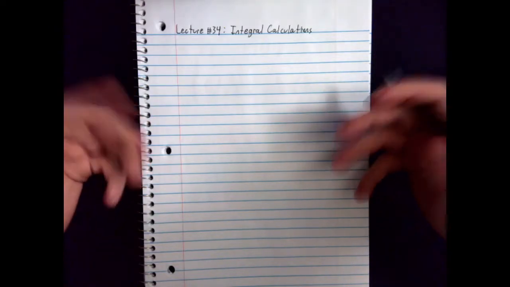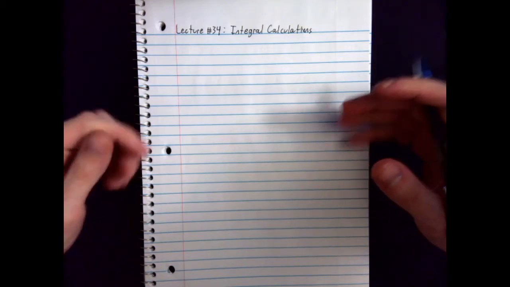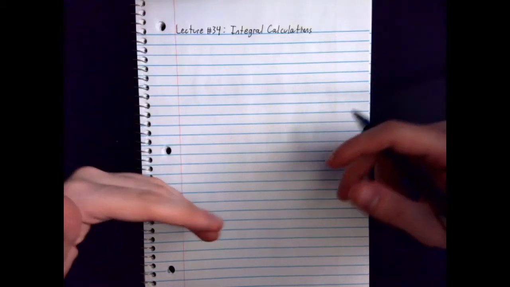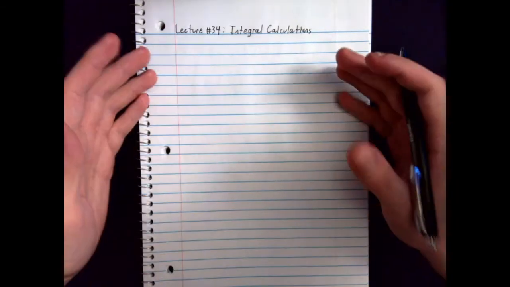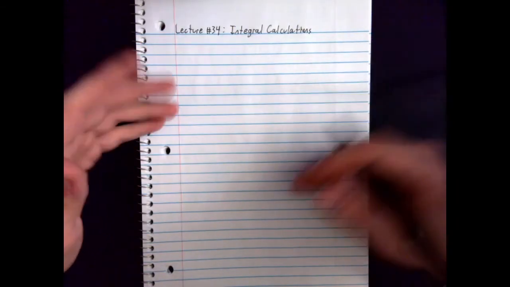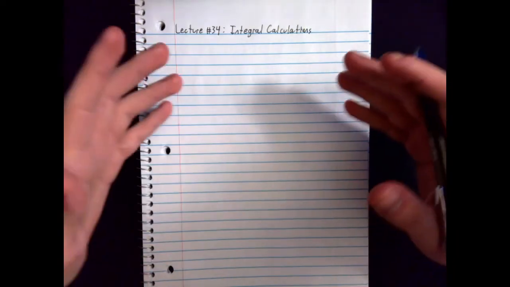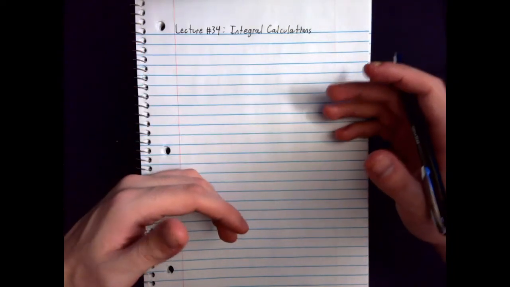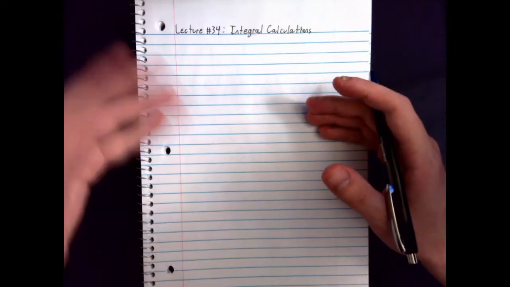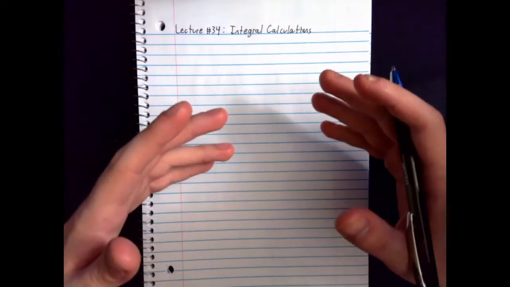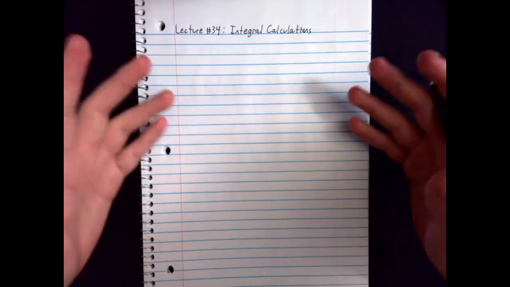So in today's lecture, what I want to do is just walk you through a few different computations, a few different calculations with definite and indefinite integrals. These are going to involve how to do certain U-substitutions, how to compute these definite integrals using the fundamental theorem of calculus, things like this, so that when you encounter these integrals in quizzes and in your homework, it's not too much of a mystery of how to actually do these calculations.